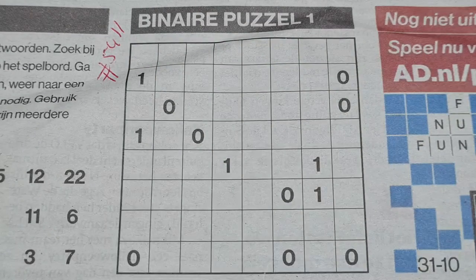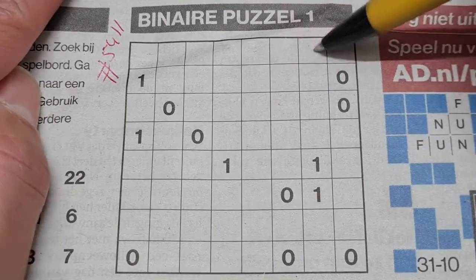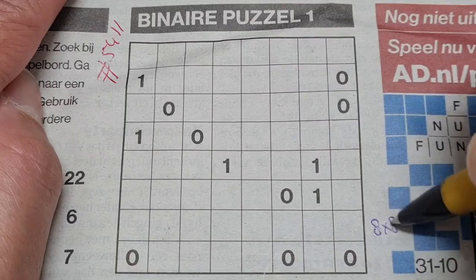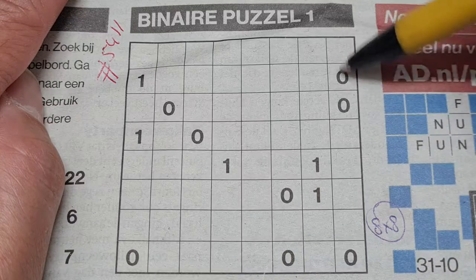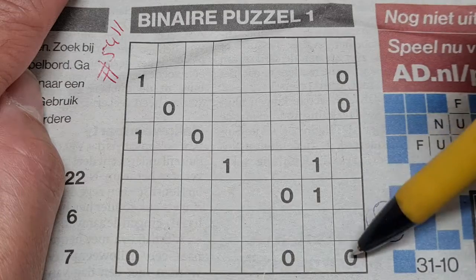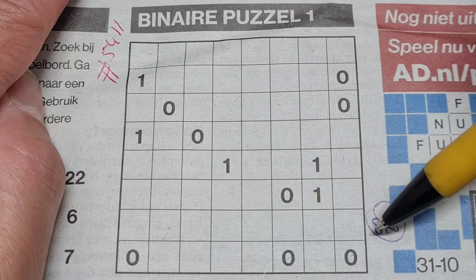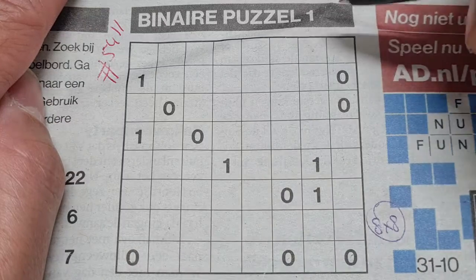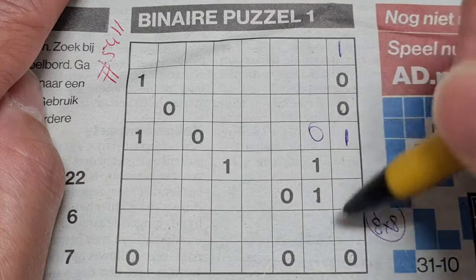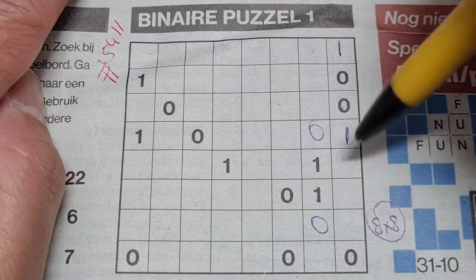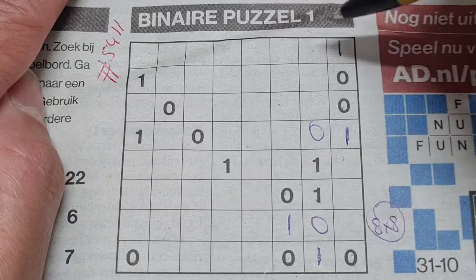What kind of binary puzzle is this one? Let me count the boxes. 1, 2, 3, 4, 5, 6, 7, 8. It's an 8 by 8 binary puzzle. That means in a row or in a column, there are always 4 O's and 4 ones. Alright, so let's get started. Double O, here 1, there 1. Double 1, here no, there no. Between 2 O's comes in 1. Between 2 O's comes in 1.